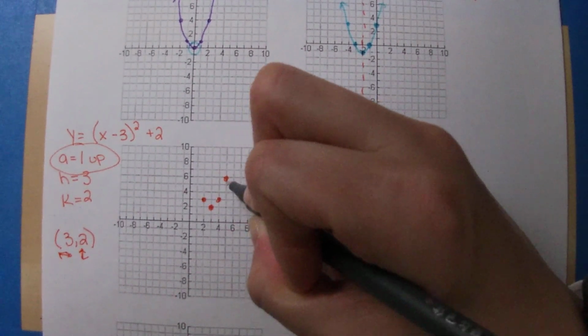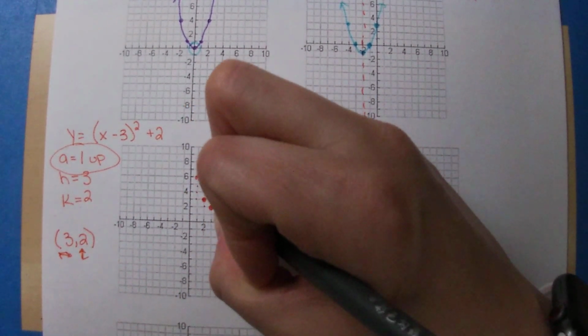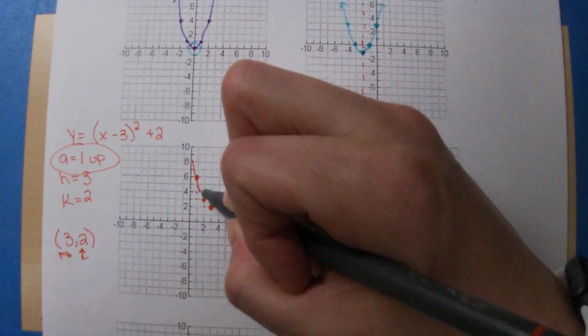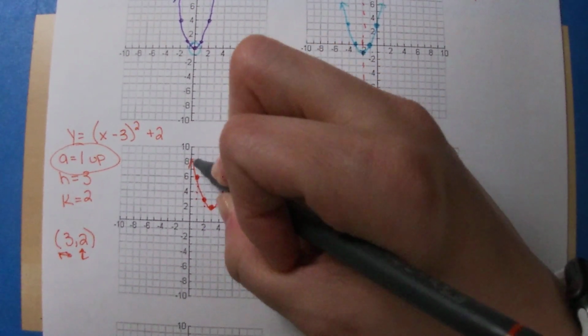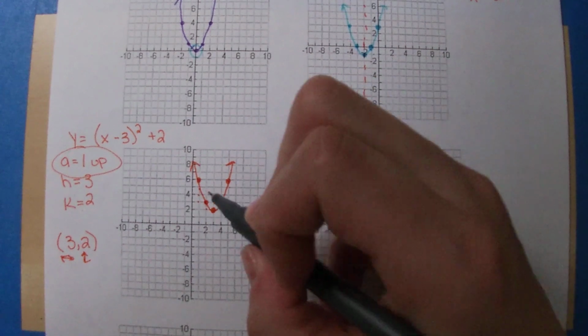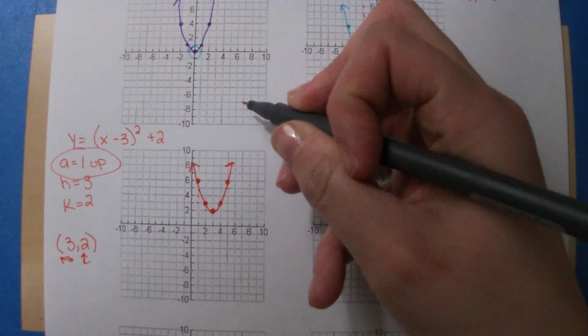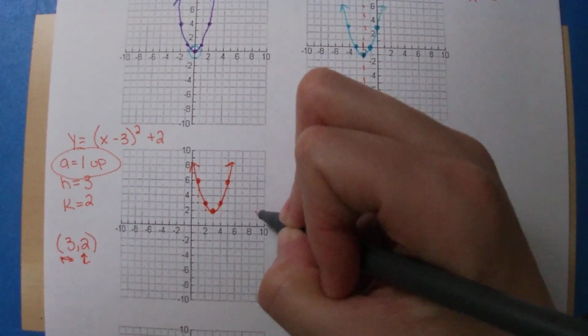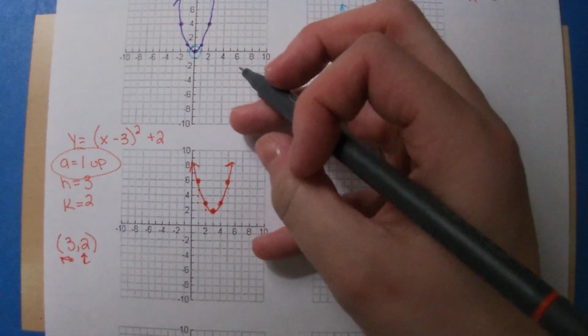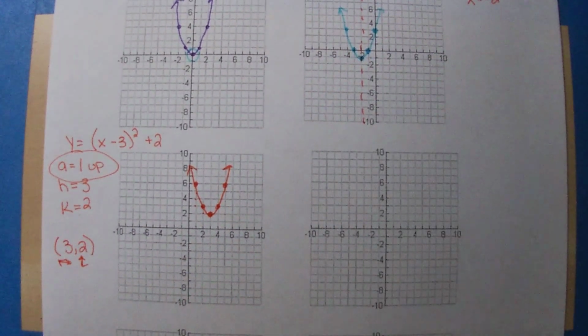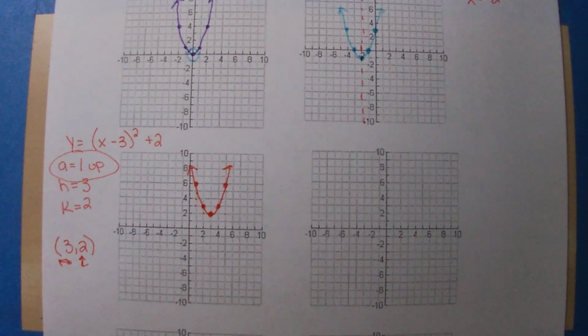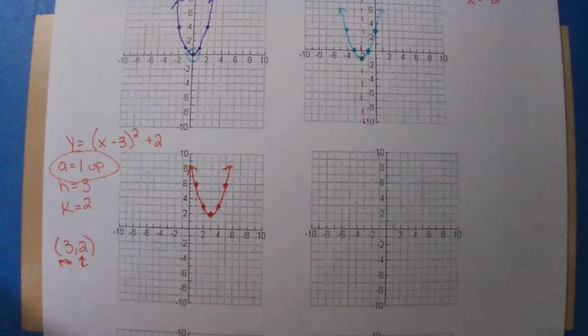Now, if you're like, Mrs. McKinney, how am I going to remember those numbers? Well, A, you get to use your notes because we're doing e-learning. But B, right, it comes from the fact that it's a number squared. So if I was going to go over 3, I would need to go up 9 because 3 squared is 9. If I went over 4, I would need to go up 16 because 4 squared is 16, right? So I'm just following the pattern of a number squared. So however many I go right, I'm going to square that number, and that's how many I'm going to go up.